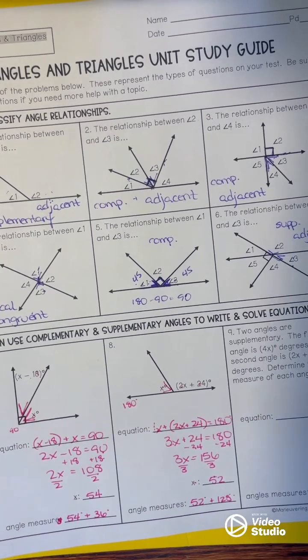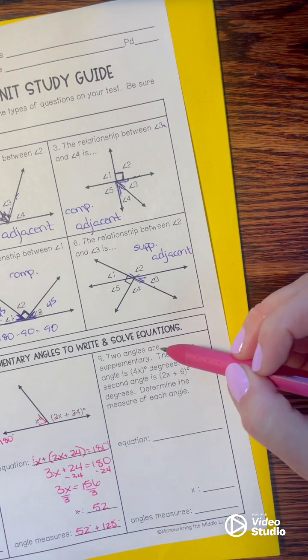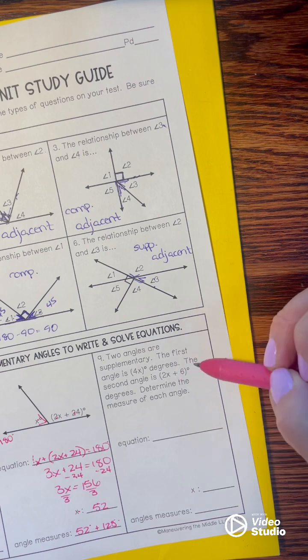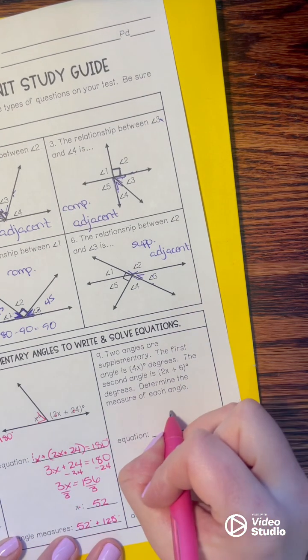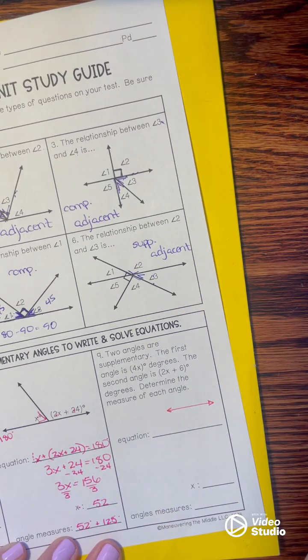Okay, amazing. Number 9, let's see, 2 angles are supplementary. The first angle is 4x degrees. The second angle is 2x plus 6 degrees. Determine the measure of each angle. Okay, wait. I'm gonna draw a little picture. That tends to help me when solving word problems.